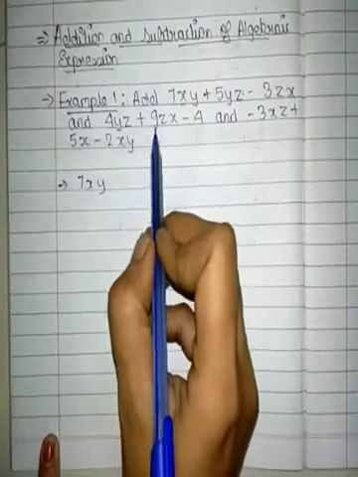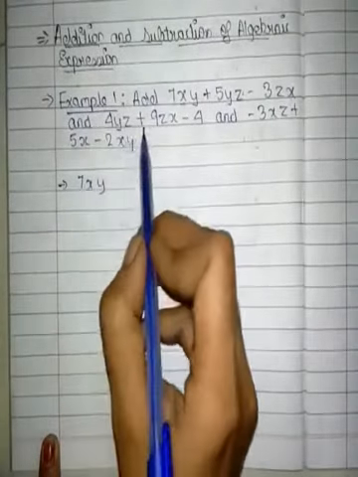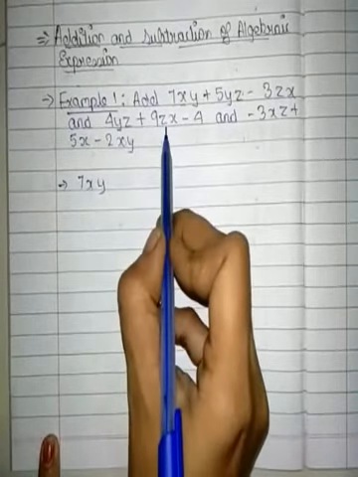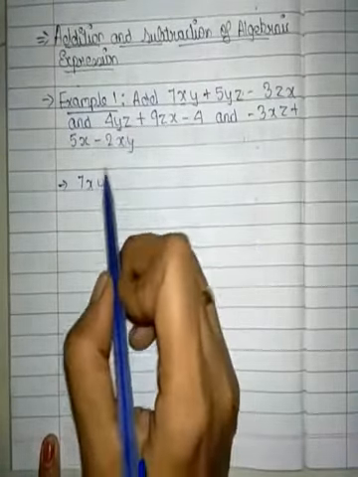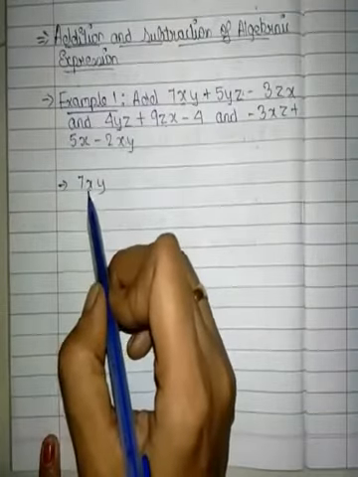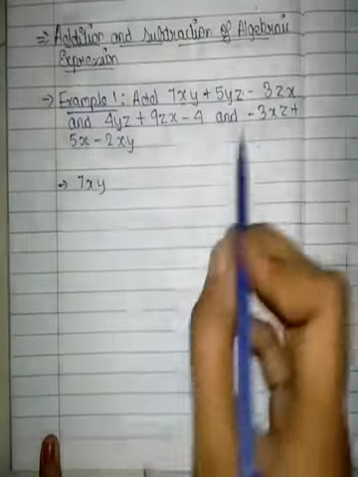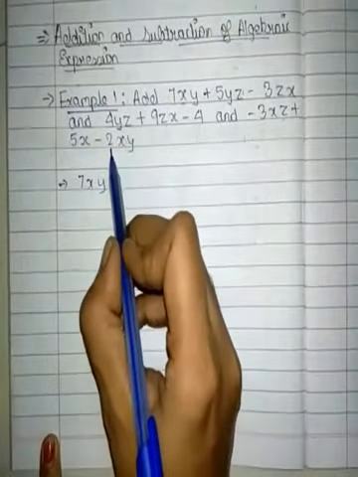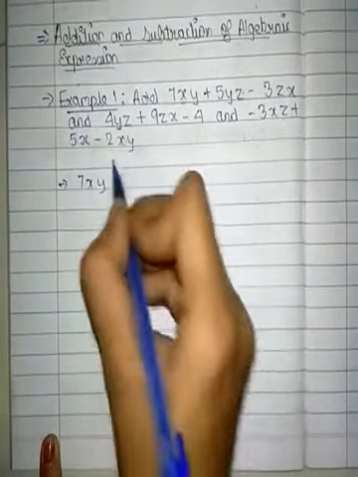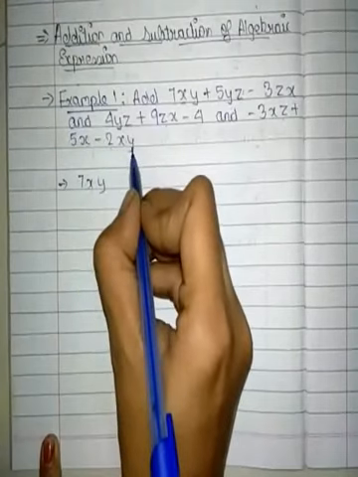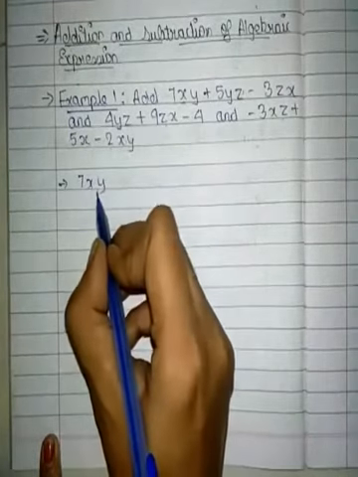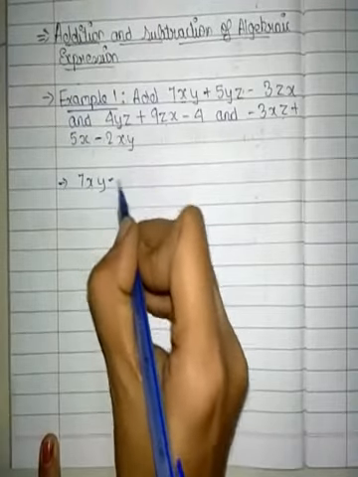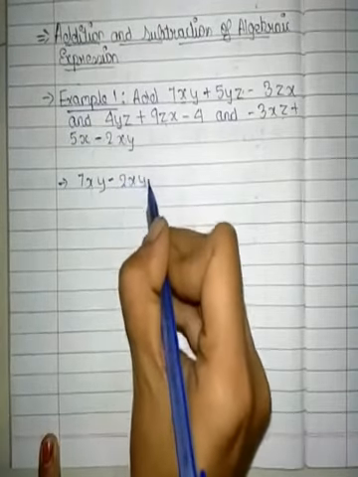Let's see if there is any like term in the second expression. For xy, here it is yz, it is not a like term. Here it is zx, it is not a like term. So there is no like term for 7xy in the second expression. In the third expression, let's see. Yes, minus 2xy. So we will take this like term along with 7xy, with the operation, that is, minus 2xy.